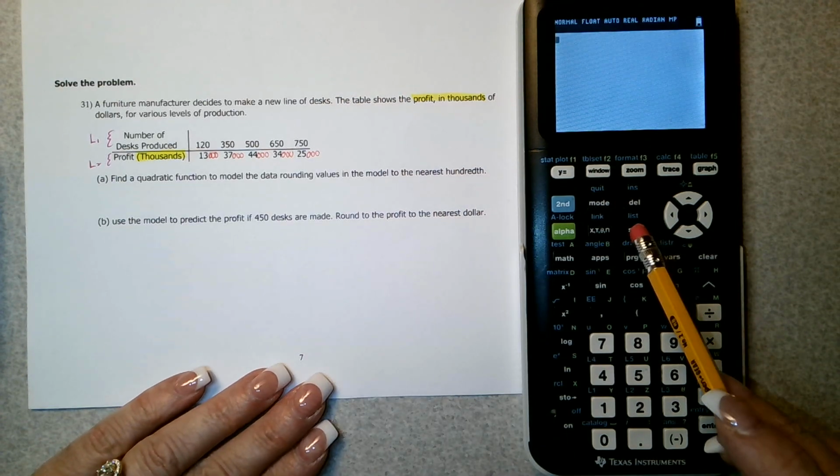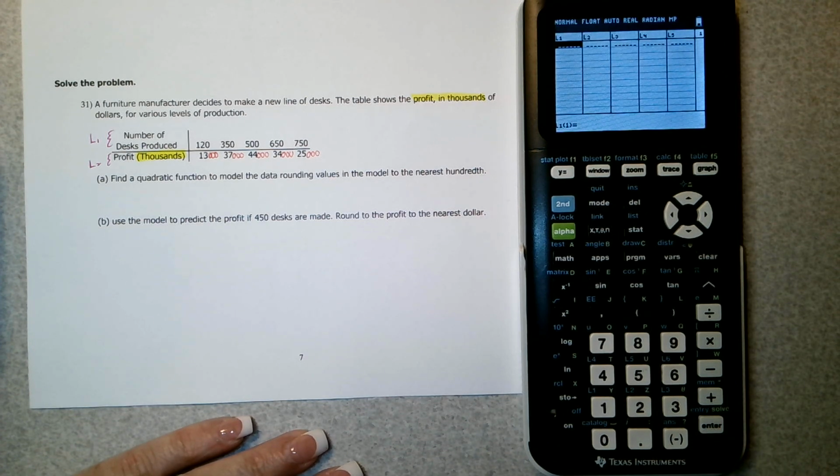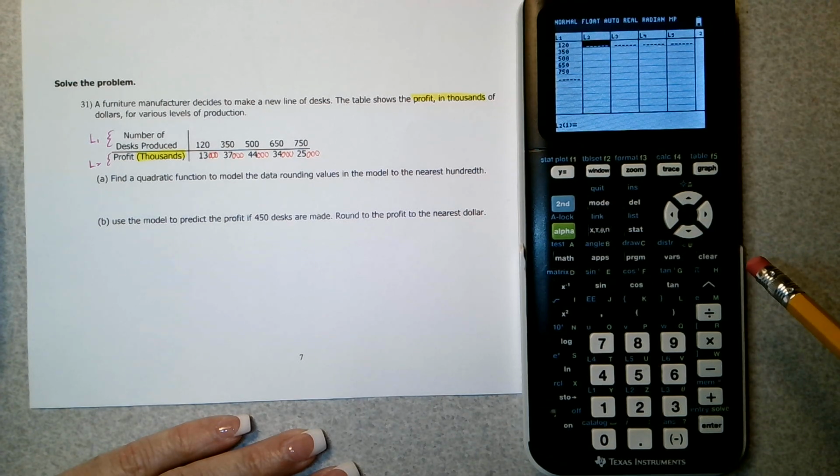So go to your stat button. Number 1 is enter. I'd already cleared out my list, so I'm ready to go. And I am entering them and hoping I'm not making any mistakes. Okay, those look good.